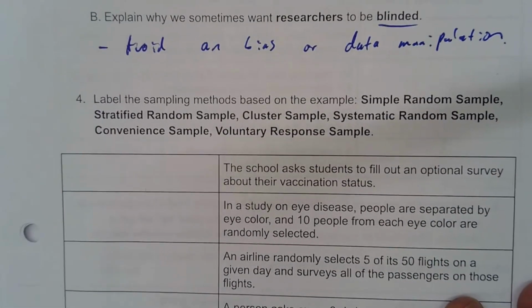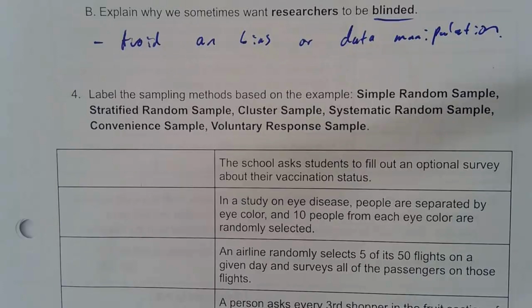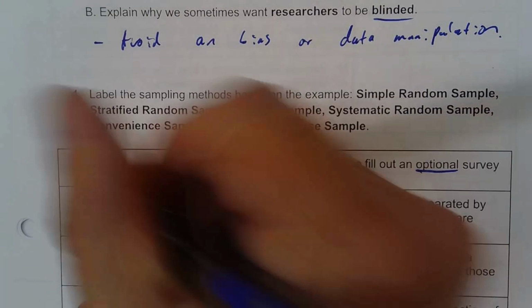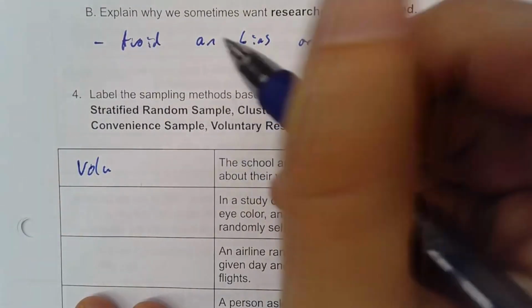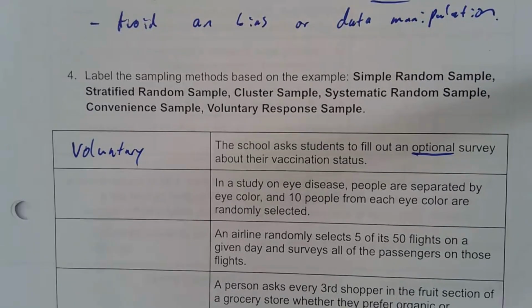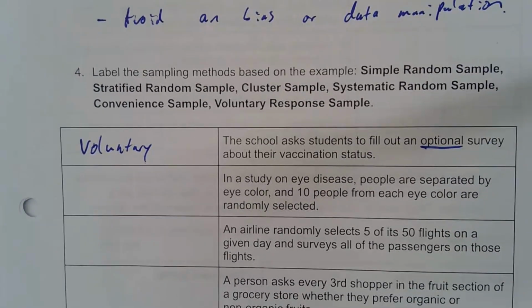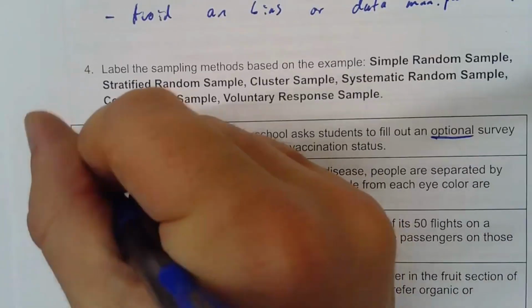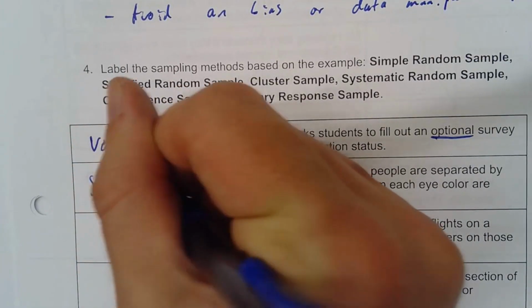Okay. We've got sampling methods, which is similar to the last one: simple random, stratified, cluster, systematic, convenience, or voluntary. The school asks students to fill out an optional survey. So okay, that's a keyword here, optional. This is clearly voluntary. In a study on eye disease, people are separated by eye color. 10 people from each color are selected. This is going to be stratified because we're separating them into groups, and then we are sampling from them.